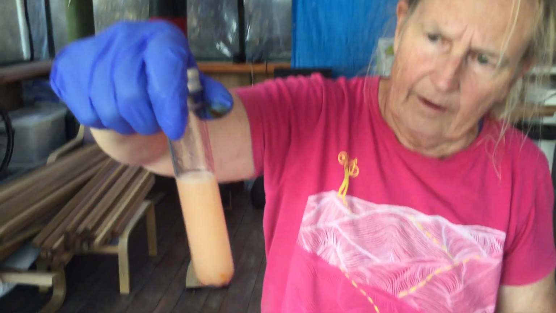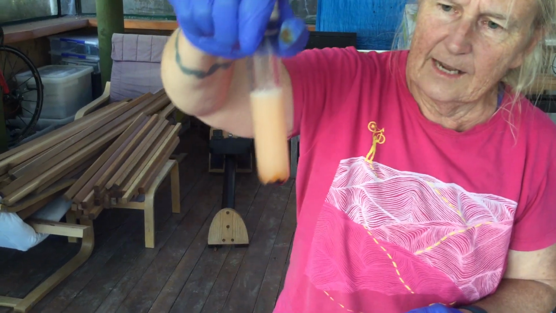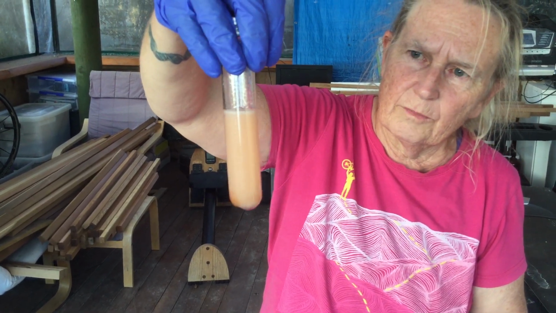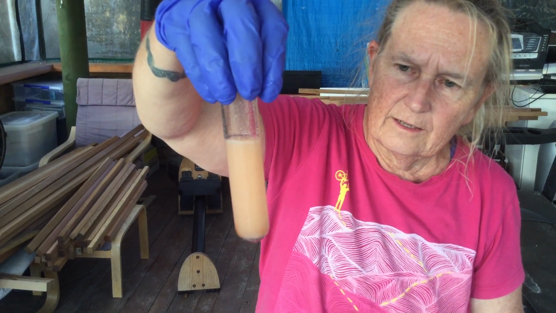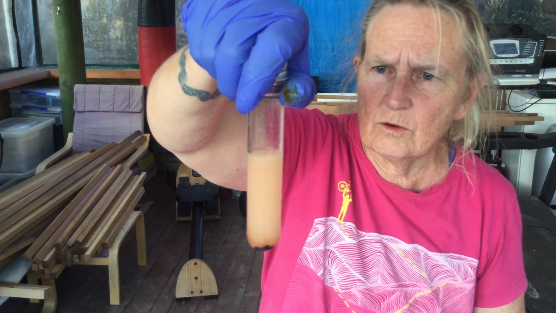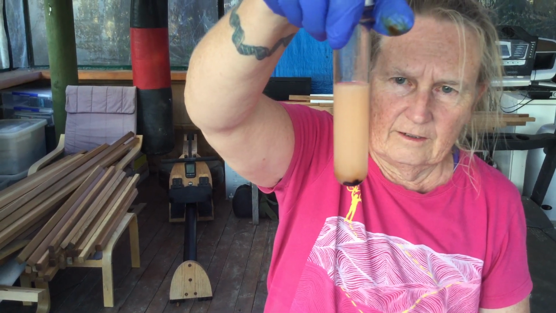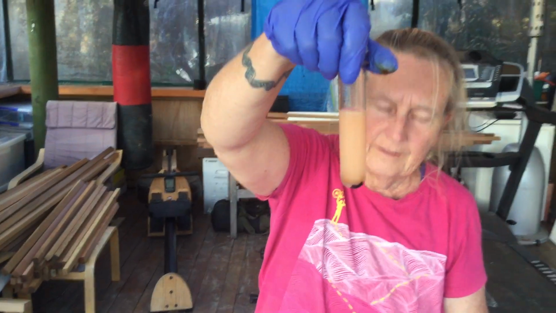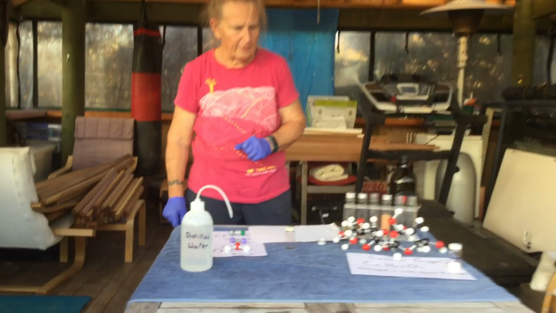So I think we might have to come back and see this settled out, and you'll be able to see that all of the colour is in the oil and not in the water. It'll take a while to settle out, so I might have to add a photograph in about 10 minutes time. Okay, I hope that sorted that experiment for you.